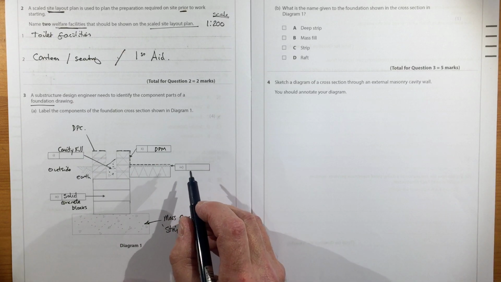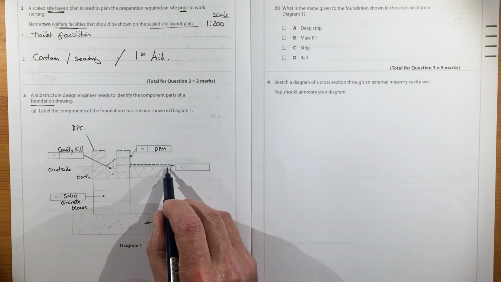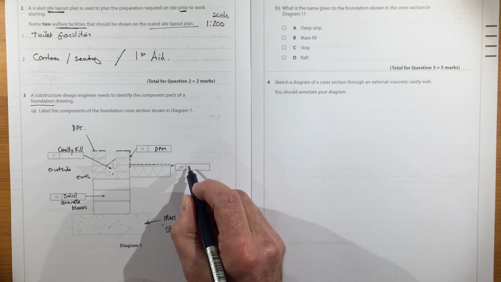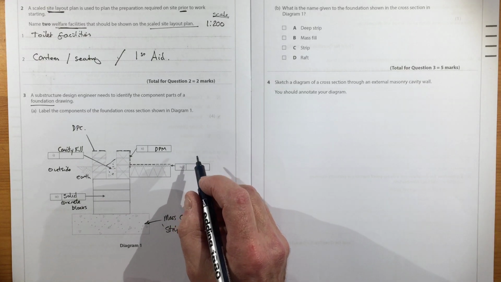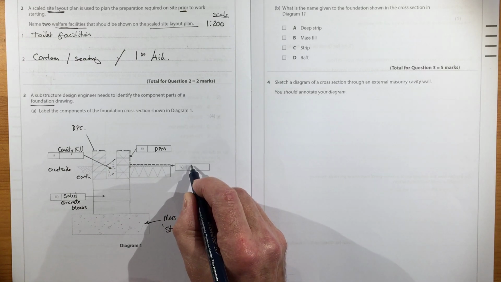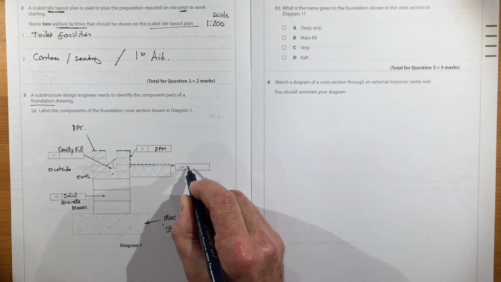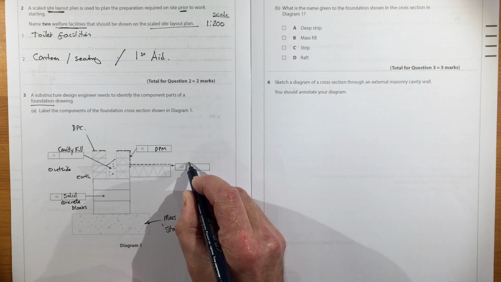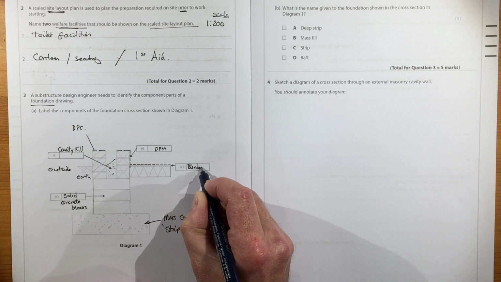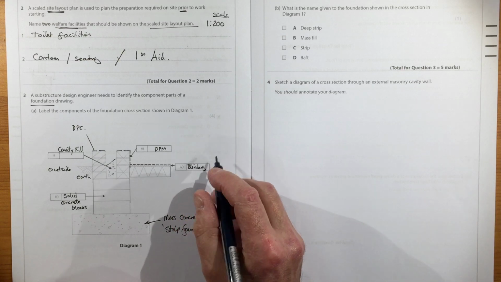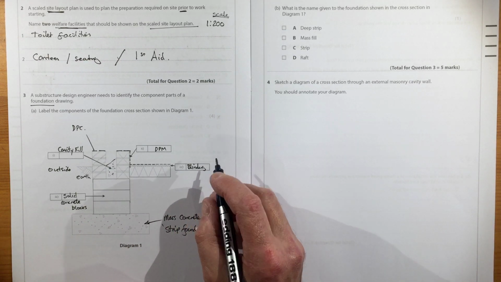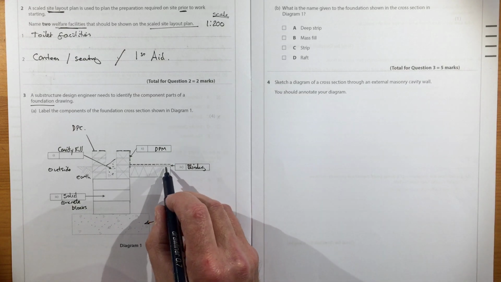Okay, this is the very dotted line there, very small dotted line. It's a screed. I'm pretty sure that's a screed. Oh, it could be a sand blinding actually, I think. I'm going to put blinding. A thin layer of sand and cement. Usually dry mix. Blinding. Some might say it's a screed.